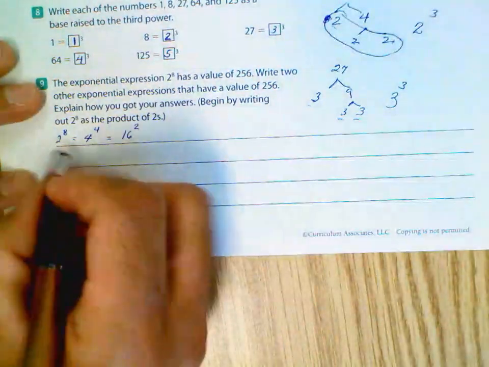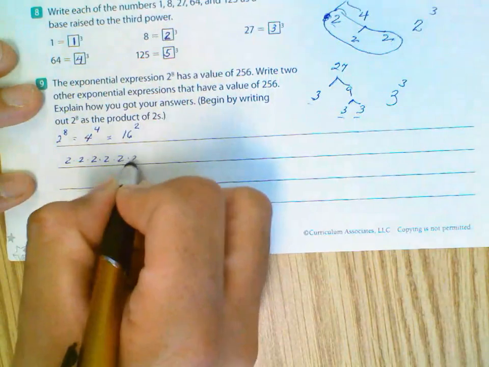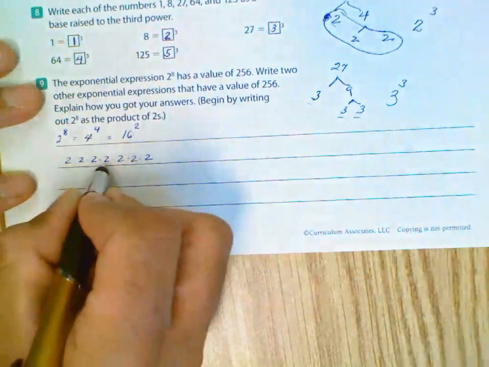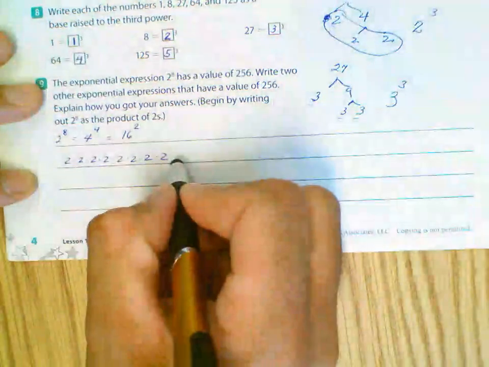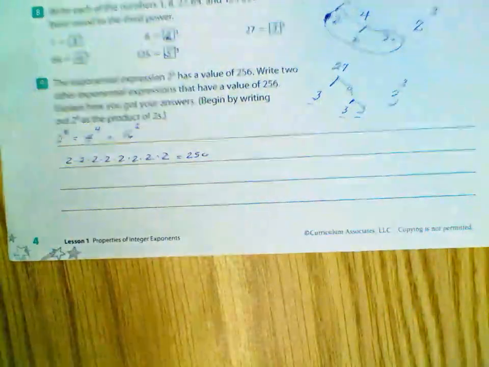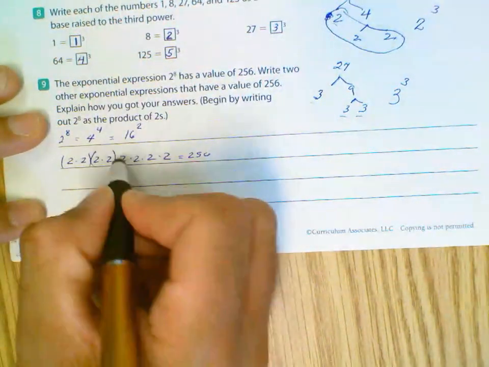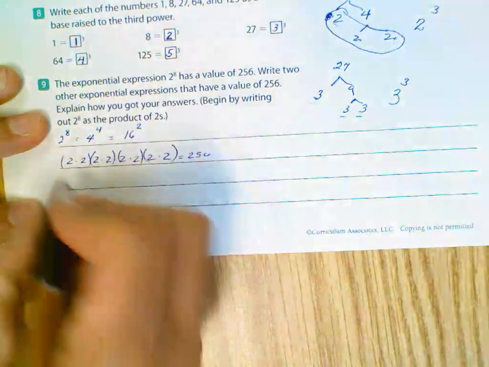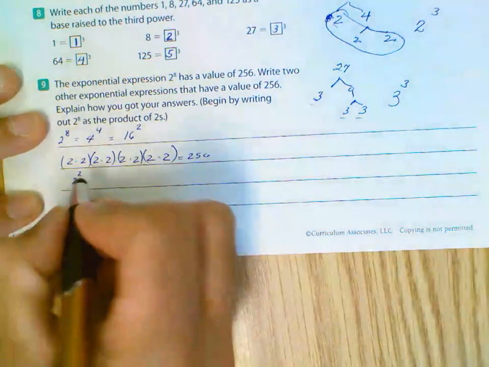For example, if you have 2 to the 8, 2 times 2 times 2 times 2 times 2 times 2 times 2. 1, 2, 3, 4, 5, 6, 7. One more. Times 2. Okay, this is equal to 256. Then you can group them, okay? So if you remember in class we did it, the group. So what you have? 2 to the second power, okay?